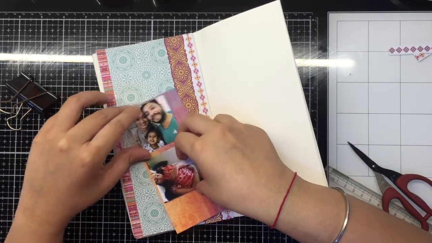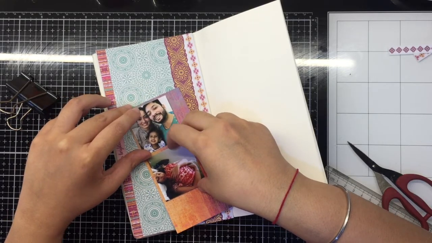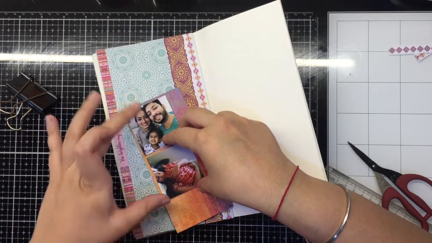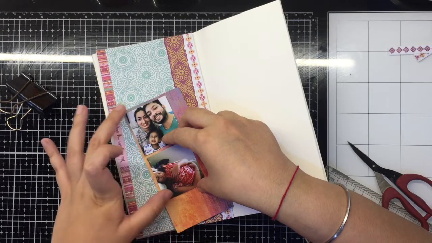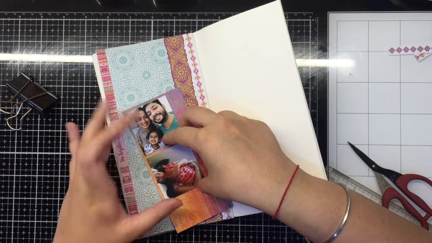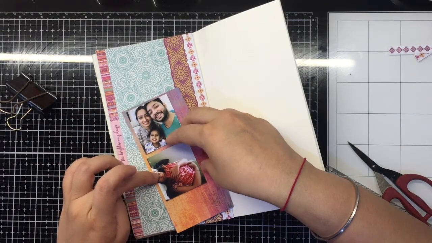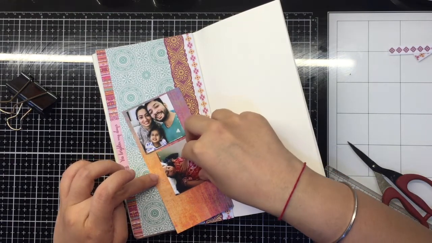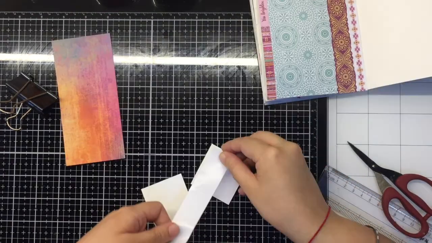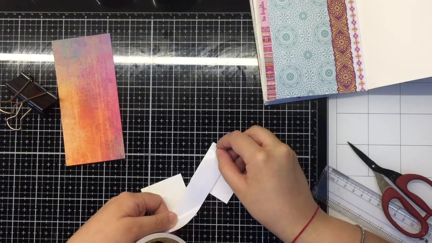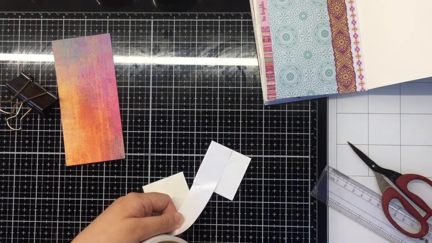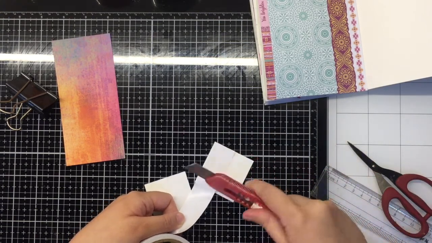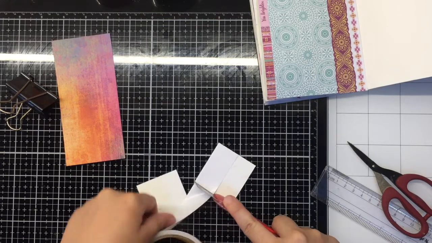Maybe I can trim it down to have a nice little border and have these photos one below the other in line. That would really do the trick. I'm just going to adhere some of this tape onto my photo so it's easy for me to stick it down onto that paper before I go ahead and trim it.